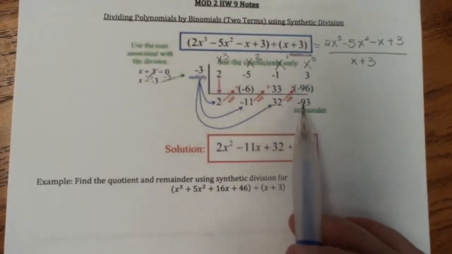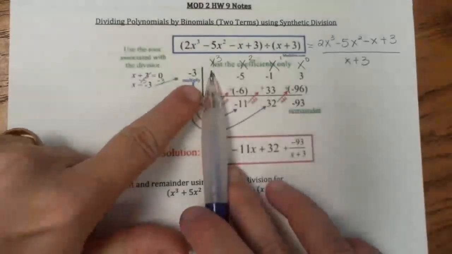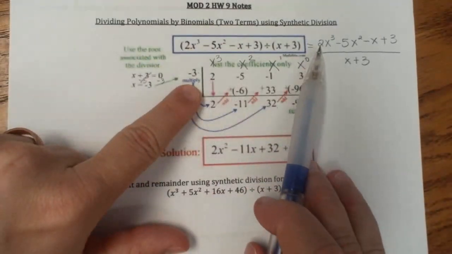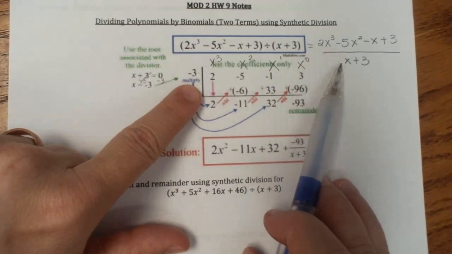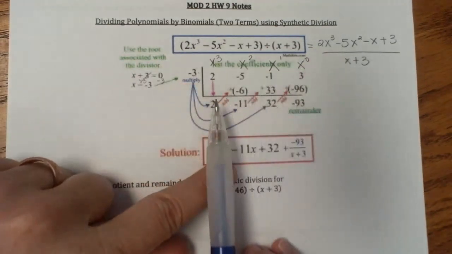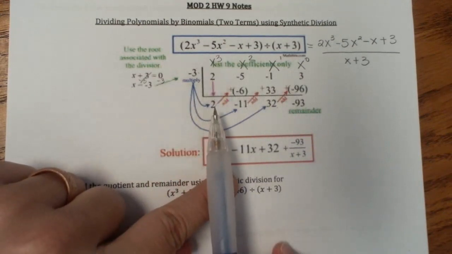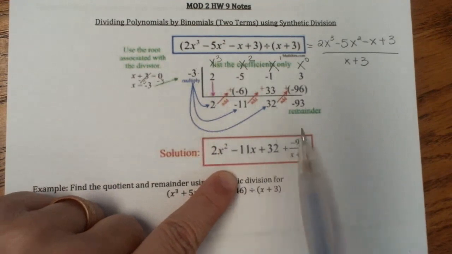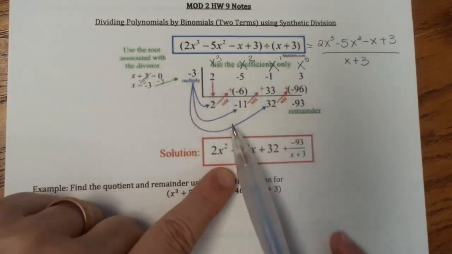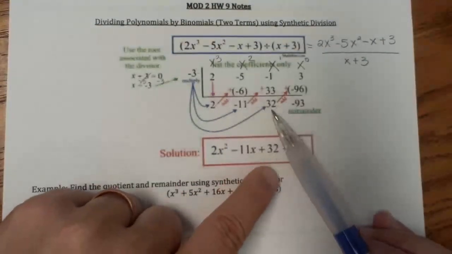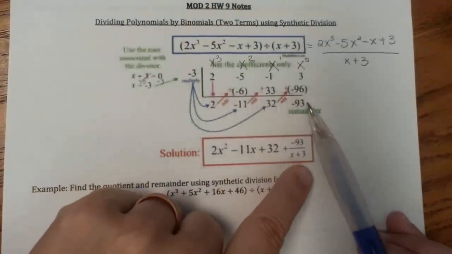So here's our answer. We have to just put our x's back in. This last number is always our remainder. So going back, we have our x cubed. Look up here, we have x cubed and we divided or took away an x. So if we have 3 x's and we took away 1 x, that means we're left with x squared. So this first thing, it's always going to go down 1 for synthetic division. So we have 2x squared. And then going in descending order from greatest to least: 2x squared minus 11x to the first power, plus 32 with no x's, and then here's our remainder.